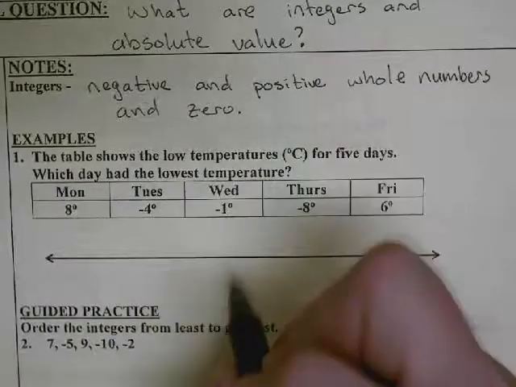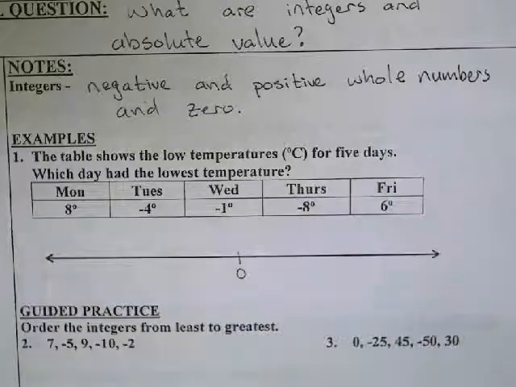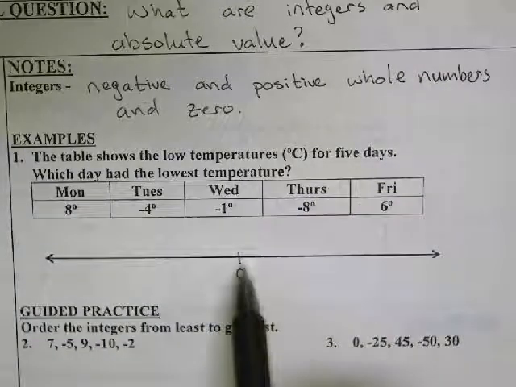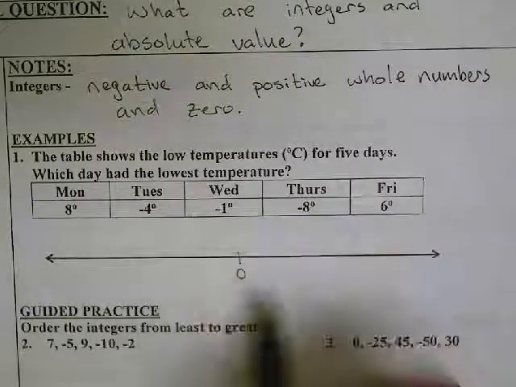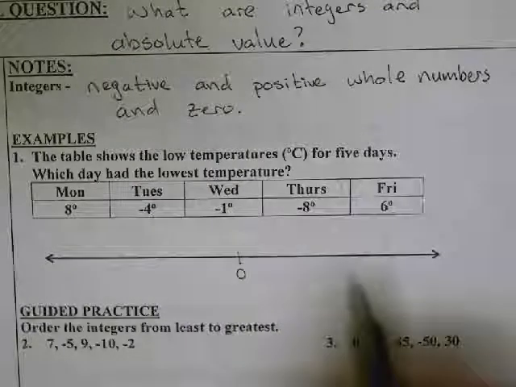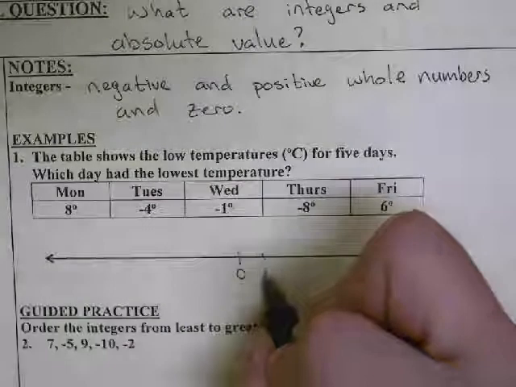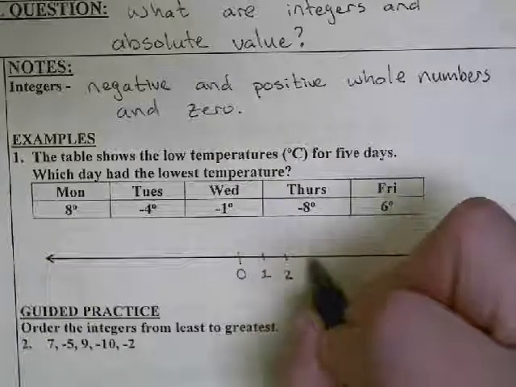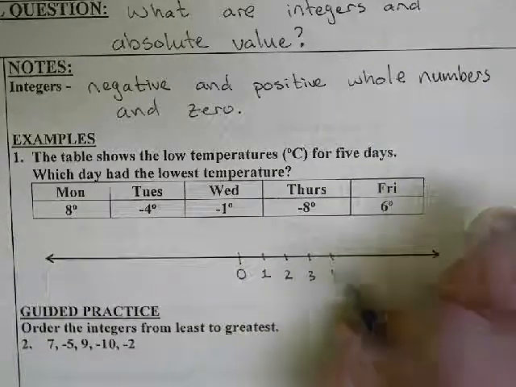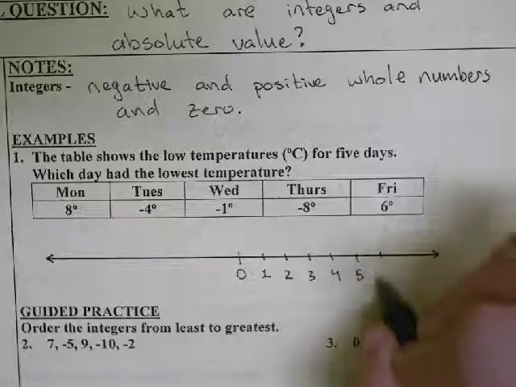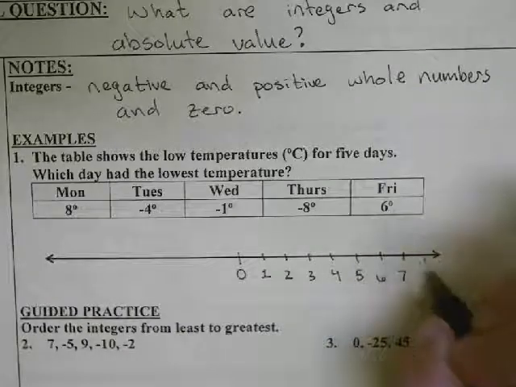So to do that, I'll put 0 in the middle, and I'm going to count to 8 going in both directions. When I'm going to the right of 0, I'm going to use my positive numbers: 1, 2, 3, 4, 5, 6, 7, and 8.